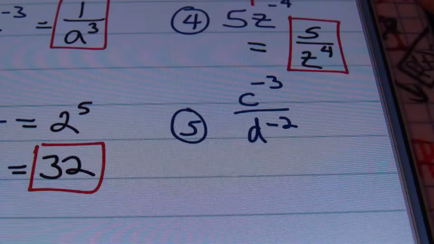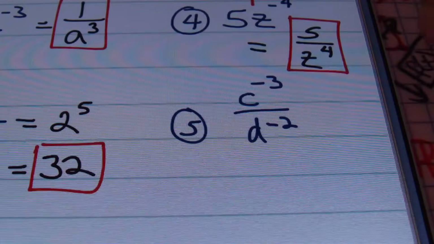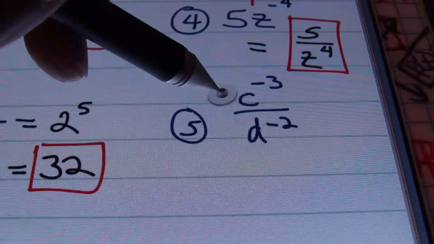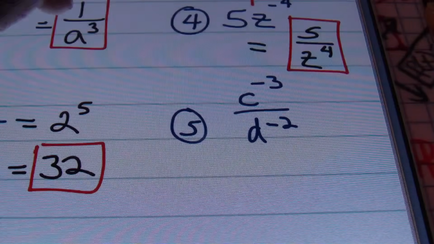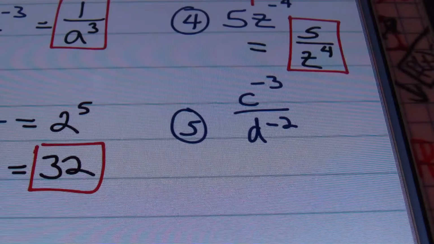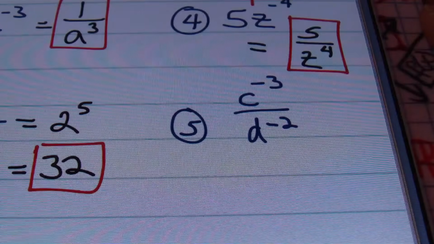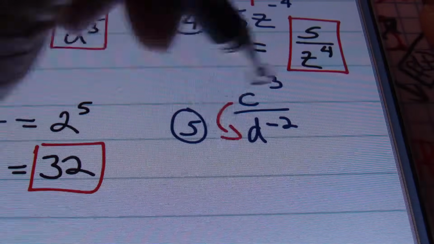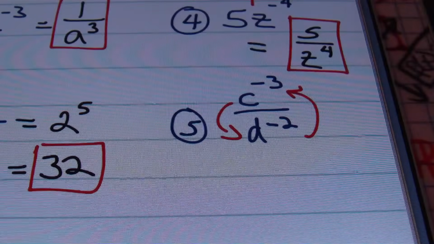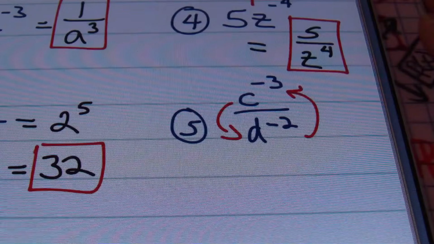Looking at problem number 5 here. We have c to the negative 3rd power over d to the negative 2 power. Now, in the numerator, I see I have a base with a negative exponent, and also in the denominator, I have a base with a negative exponent. You're not going to find the reciprocal, although it'll appear to be the case. What you're actually doing is, because this base in the numerator has a negative exponent, you'll be shifting it down. And then since you also coincidentally have a negative exponent on the base in the denominator, you'll be moving that up to change the sign on that exponent there.